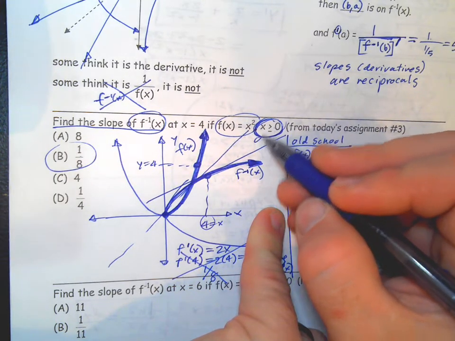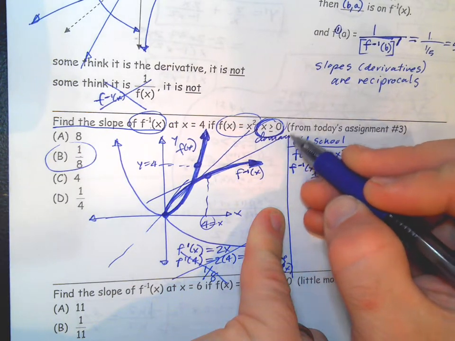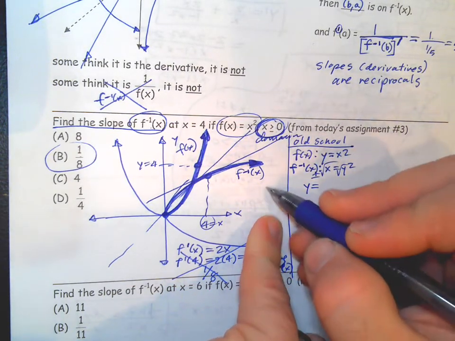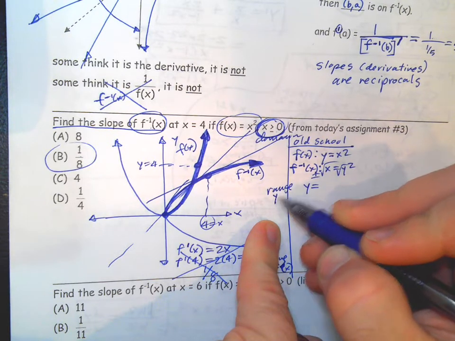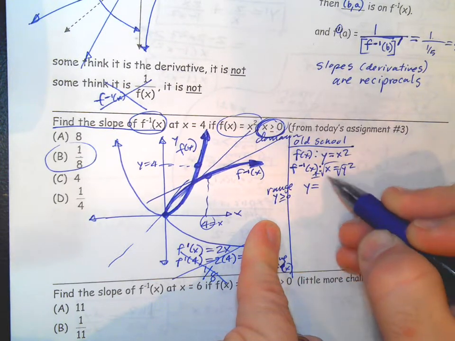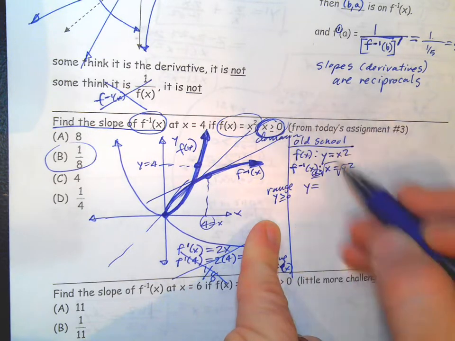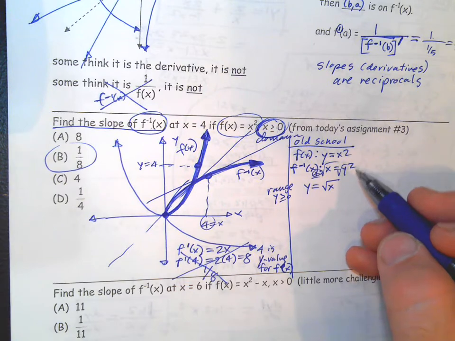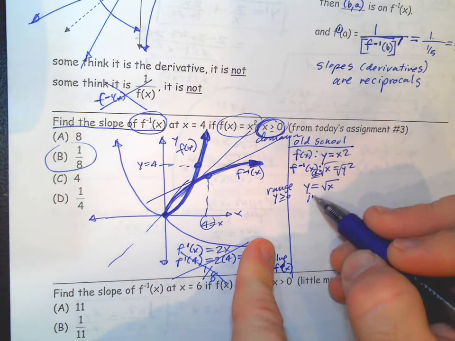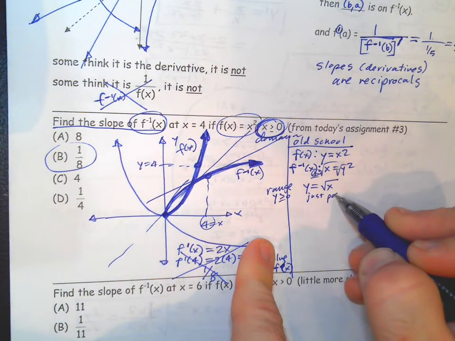So the domain of the original function becomes the range of the inverse. That means y has to be greater than or equal to 0. So we're going with the positive because of that. And so that's the inverse function, just the positive.